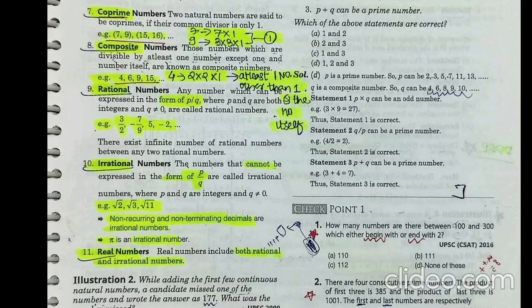And if you find the factors of 9, then you would realize that it is 3 multiplied by 3 multiplied by 1. So now the common factor between 7 and 9 is only one number. So we could say that it's a co-prime number, right?